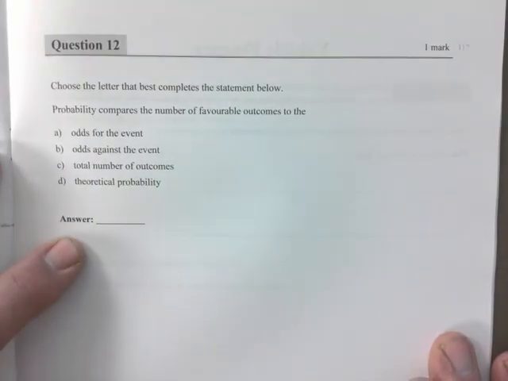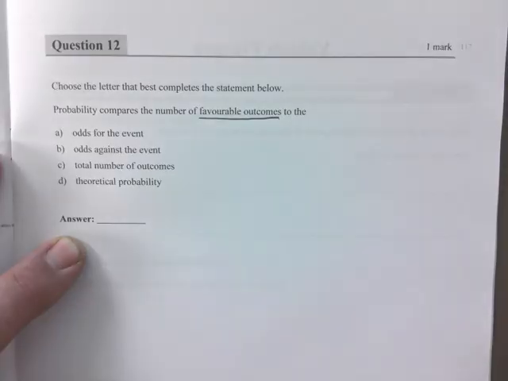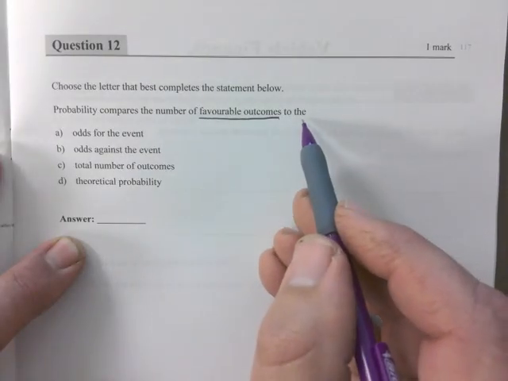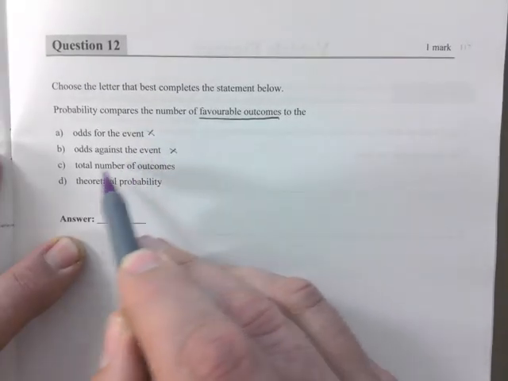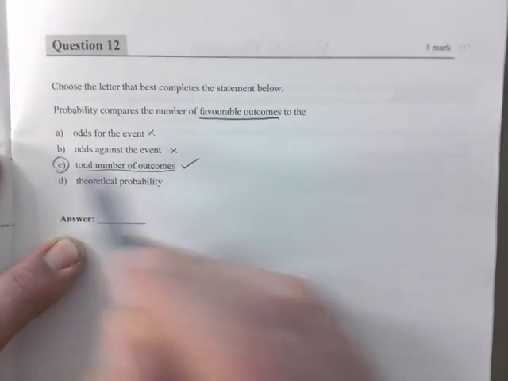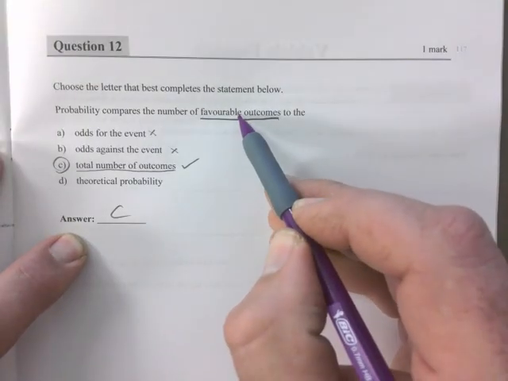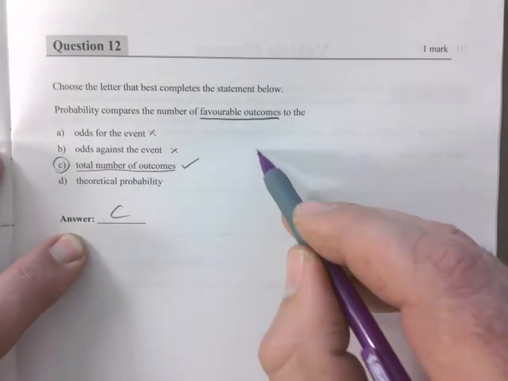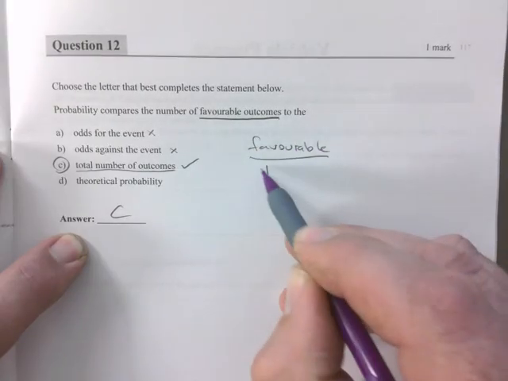Choose the letter that best completes the statement below. Probability compares the number of favorable outcomes, so what you would expect to happen, to the odds, no. Odds against, no. Total number of outcomes. That is what a probability compares the favorable outcomes to. Write this down on your study sheet.